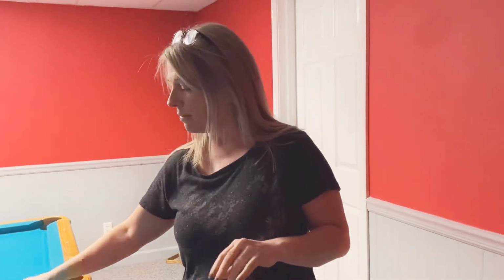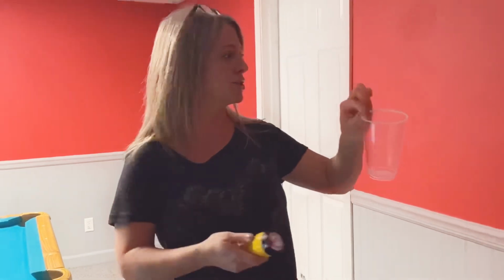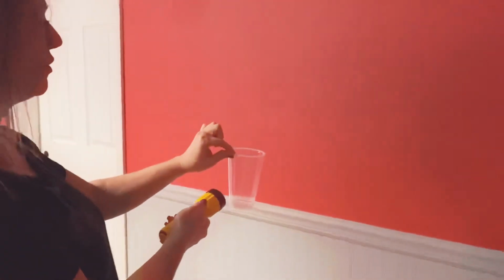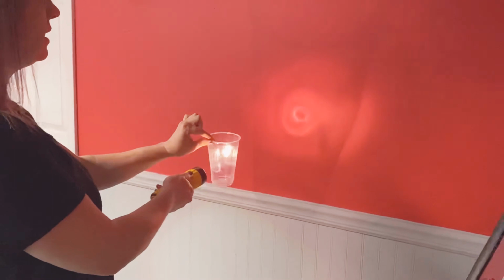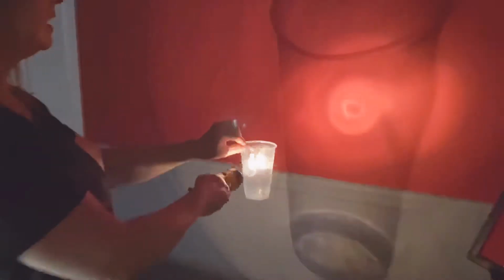So let's talk about what happens when light hits each one of these. Avery, do you think light will pass clearly through this? Yes. Okay, so let's try it. If I shine this light through here, you can clearly see the light. Okay, she's turning the lights off. So you can clearly see the light traveling through that glass. What type of material is this that you can see right through? Transparent. There you go.